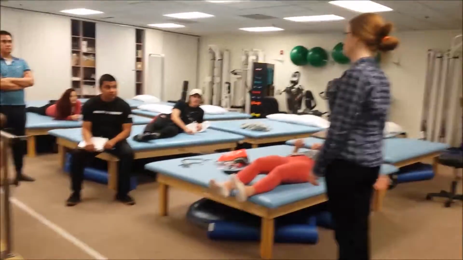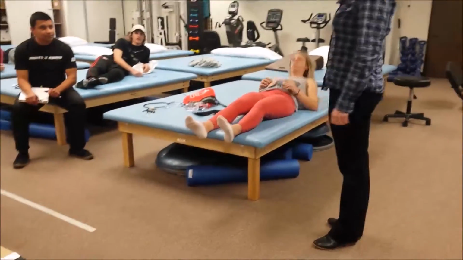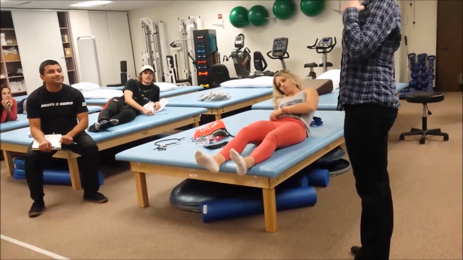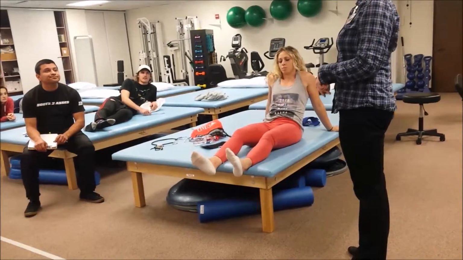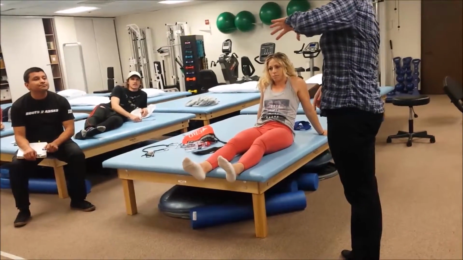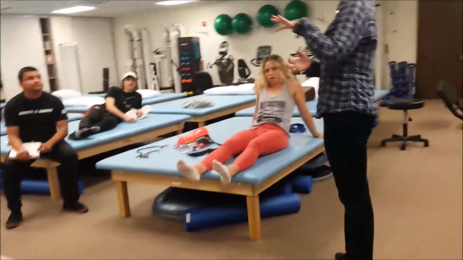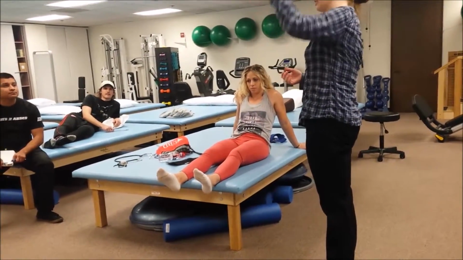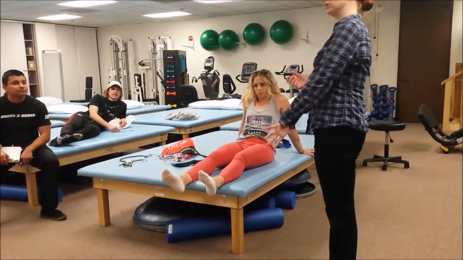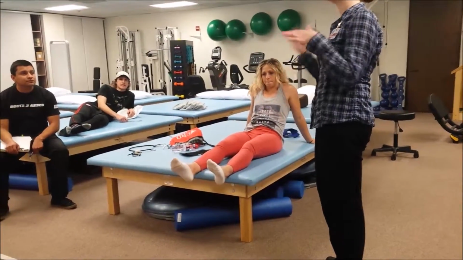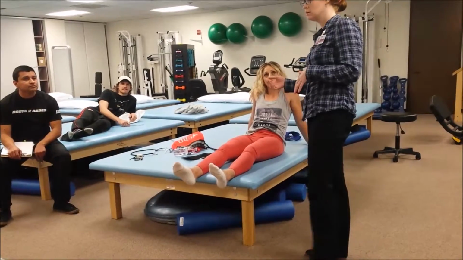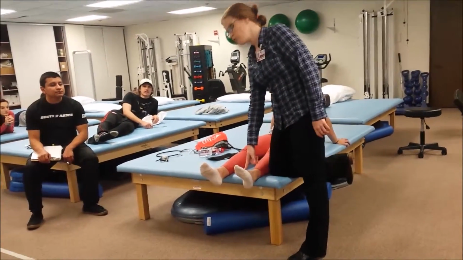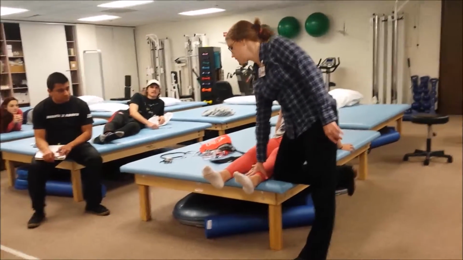Mobilization, what are you going to do? Posterior. You're going to do a posterior glide, so an AP glide. They're always named for the direction that you're moving, the direction you're going from to the direction you're going to. A posterior glide can be referred to as an AP glide, because you're going anterior to posterior. And if I want to increase dorsiflexion, what am I stabilizing?